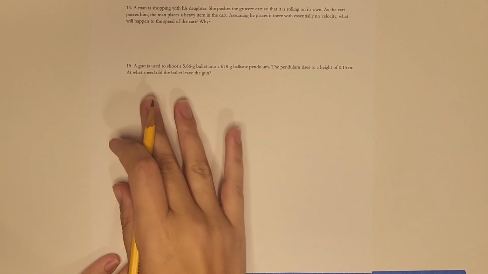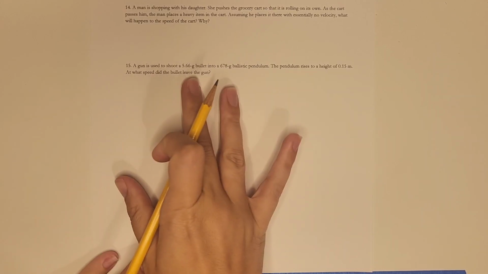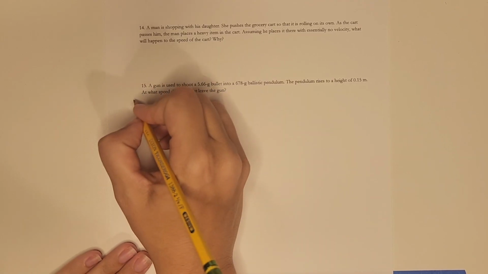Okay, so we don't have any vector quantities here. Speed could be translated to velocity, but it just says speed here, so that's all we need to answer. And so let's go ahead and write out what we have.